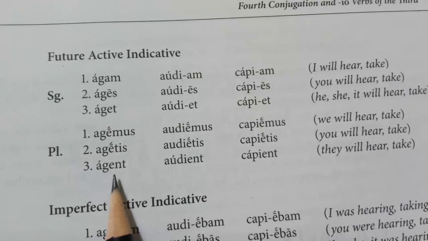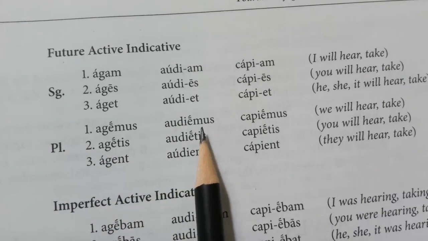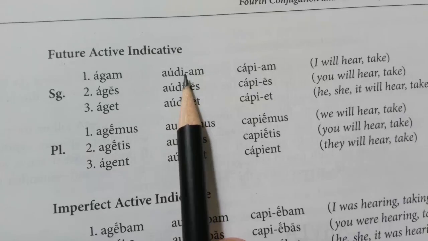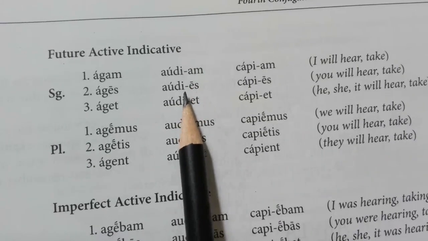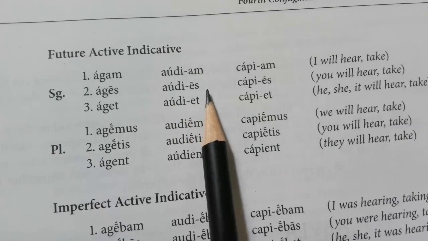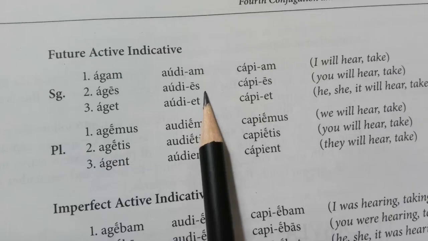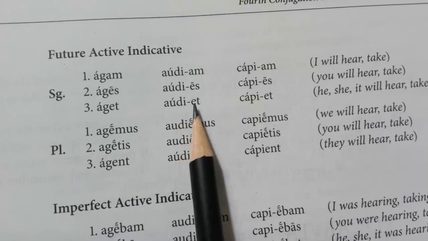All right, but in the fourth conjugation, he's committed to that I. He's audio, audire. He doesn't change his mind. He keeps that I. So that's what he's going to do here. Audiam, audies, audiet. This is future, right? I will hear, you will hear. That is with your ear. You'll hear a sound, right? Audiet.